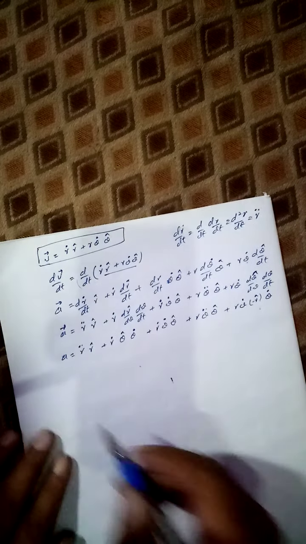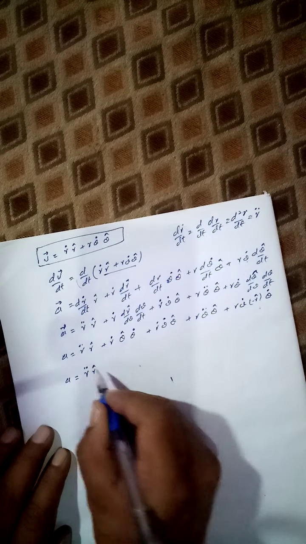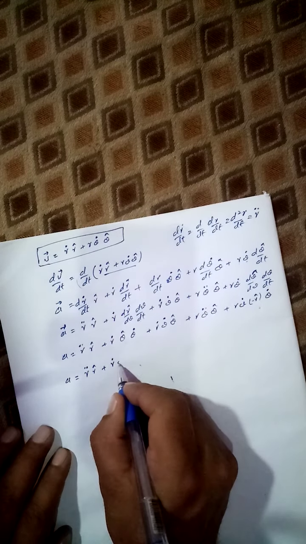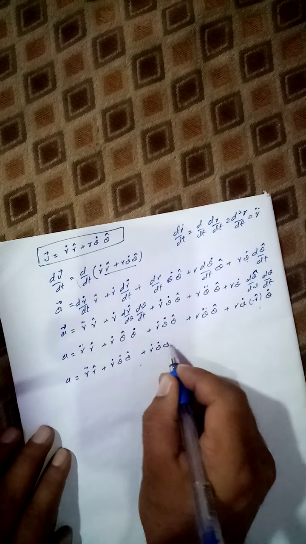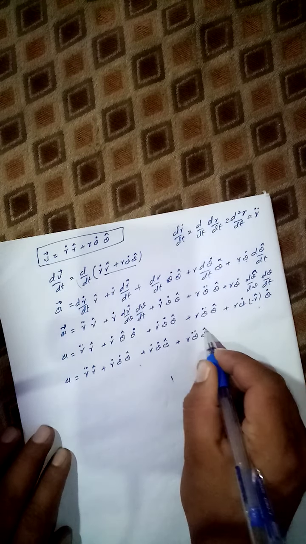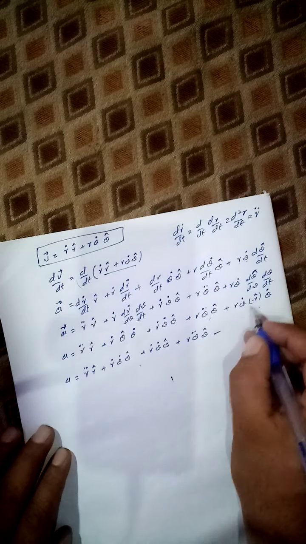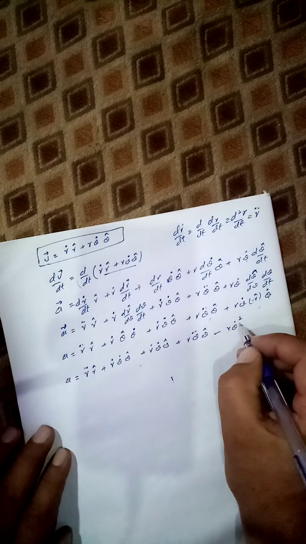So in terms of this I will write minus r cap, and d theta over dt is basically theta dot. Okay, now the acceleration becomes r double dot r cap plus r dot theta dot theta cap plus r dot theta dot theta cap, this one, plus r theta double dot theta cap, this relation, minus, because there is a minus sign, r theta dot square, because theta dot times theta dot is theta dot square, into r cap.